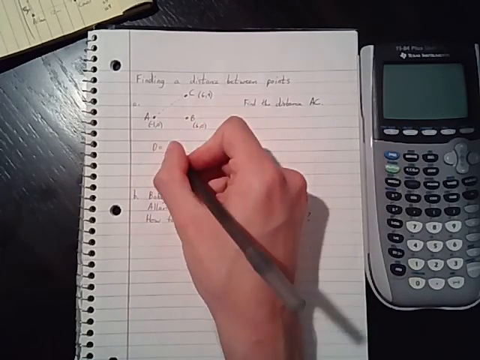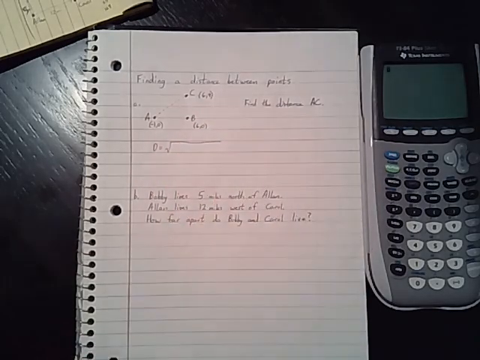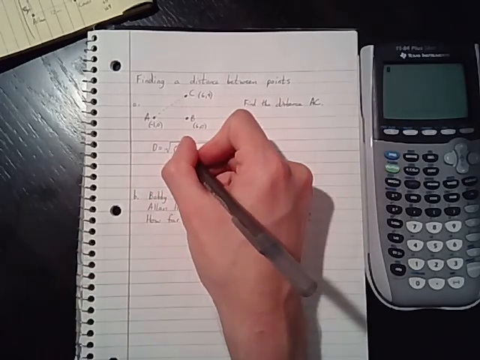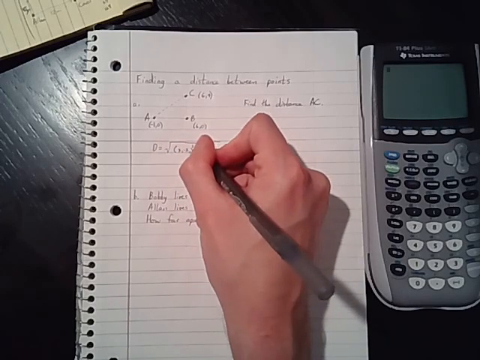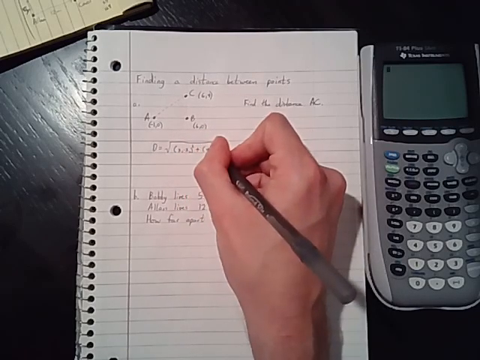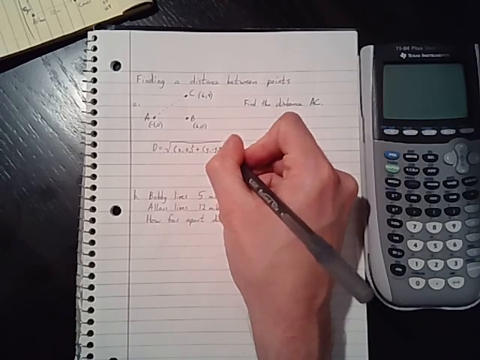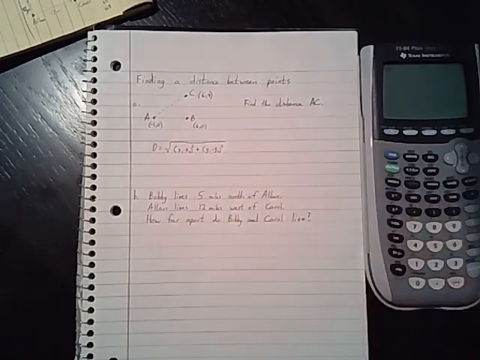The distance formula is the square root of, you subtract your x values and square it, and you add subtracting the y values and square it. And you take the square root of that. That's your distance. It's based on the Pythagorean theorem.